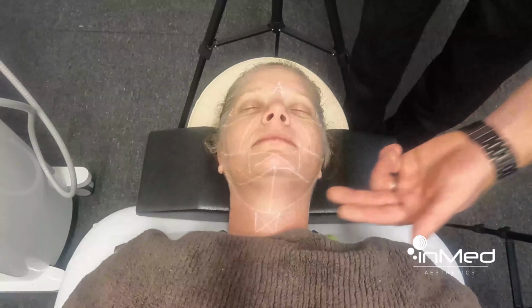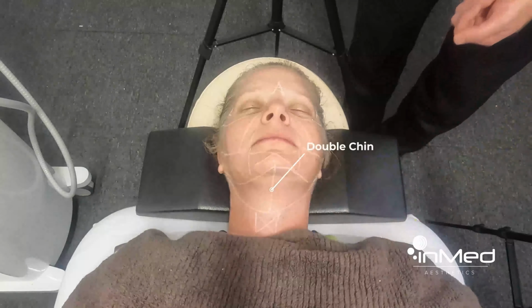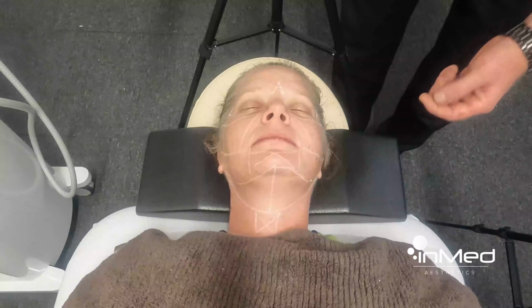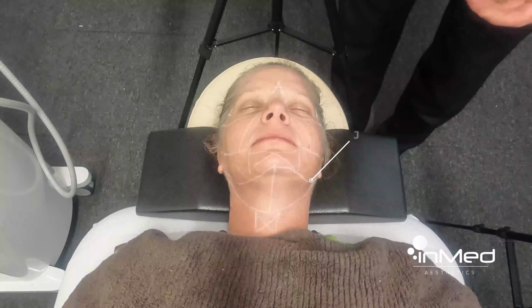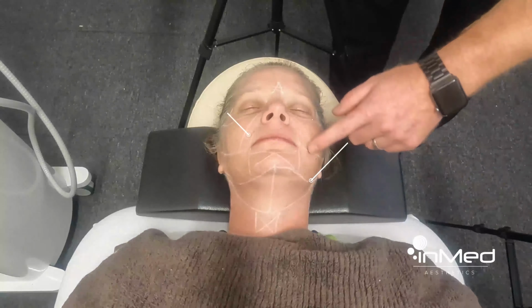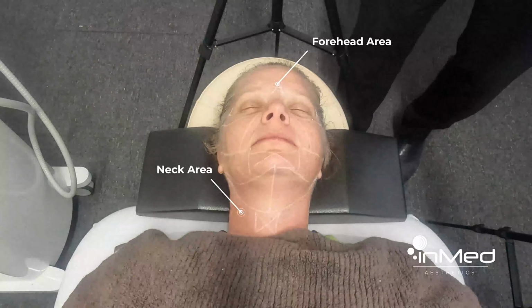For a lot of clients, there is the double chin that may exist underneath the jaw itself. Through this region here, you may have the jowl area. If there's a sagging jowl, that's another area specifically people may want to treat. Deep nasolabial folds and creases is another section people want to treat, and also through the forehead and the crepiness that may exist in the neck.